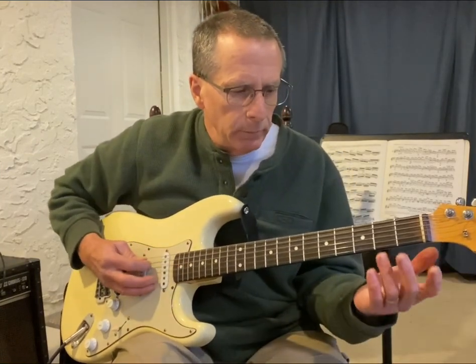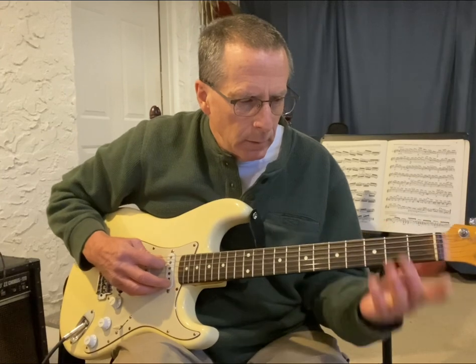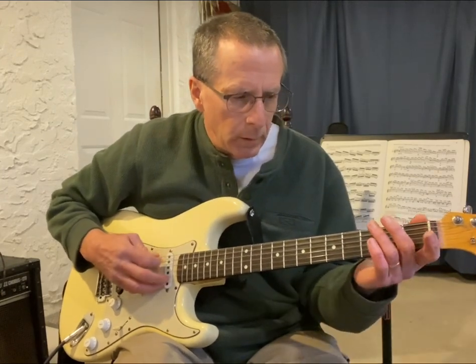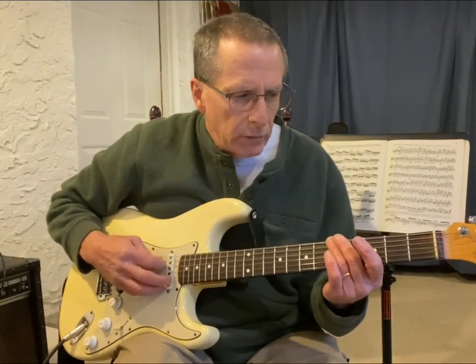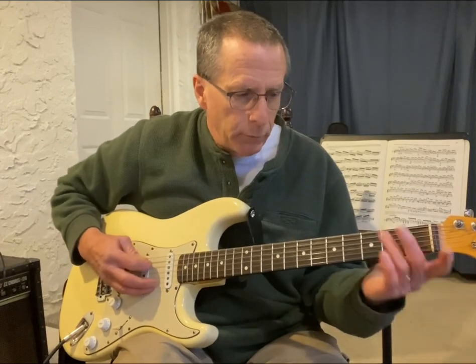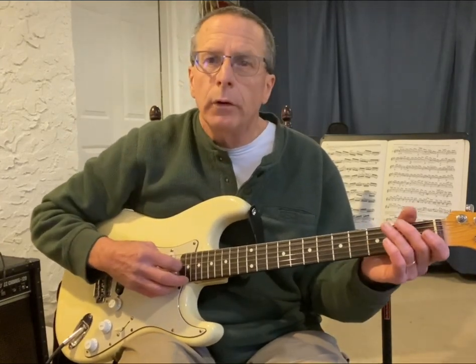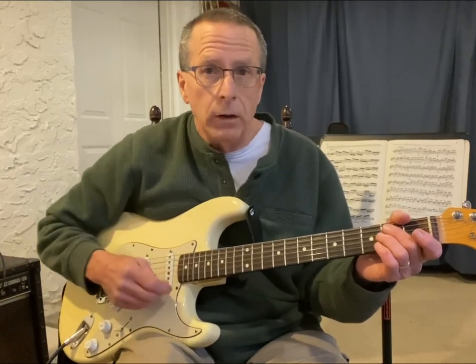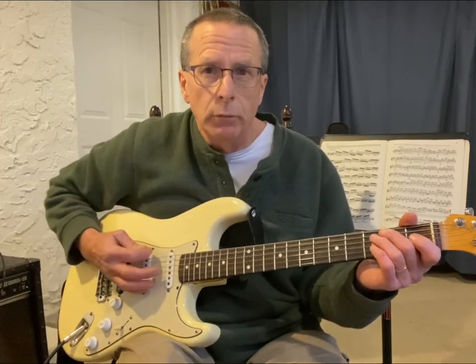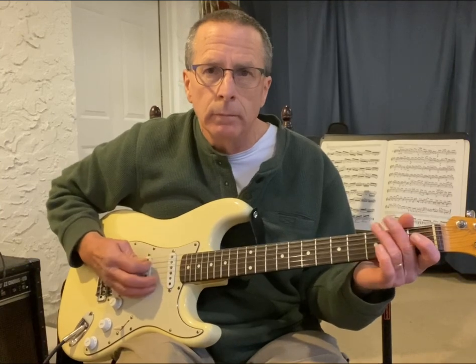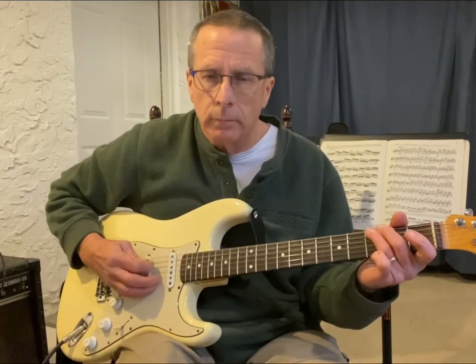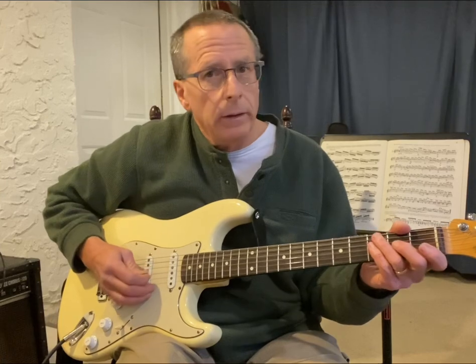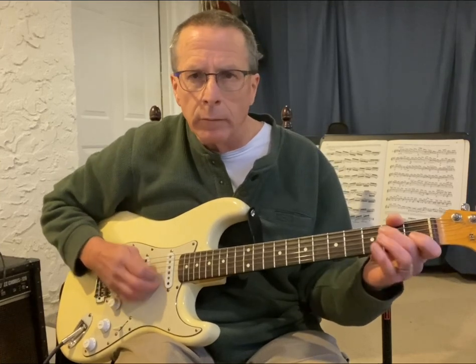The notes are going, or, which happen to be the first three notes of an E minor pentatonic scale. So that's a good place to start, since the root movement is there. Play the pentatonic scale over it.